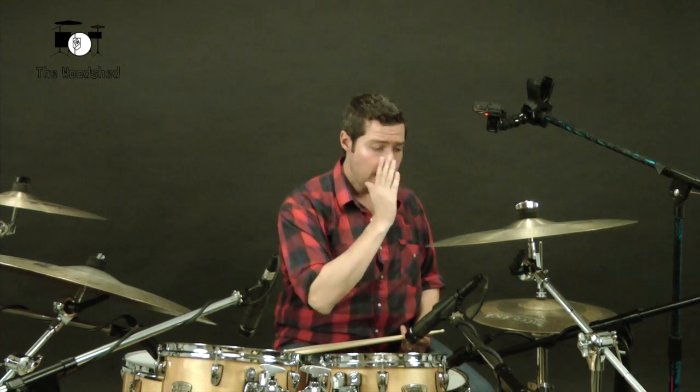Once again, I'm going to do another beat, only this time, like in the last segment, I'm going to accent the ands. 1 and 2 and 3 and 4 and. And that'll sound like this. 2 measures without the ghost notes, then I'll add the ghost notes. 1, 2, 3, 4.